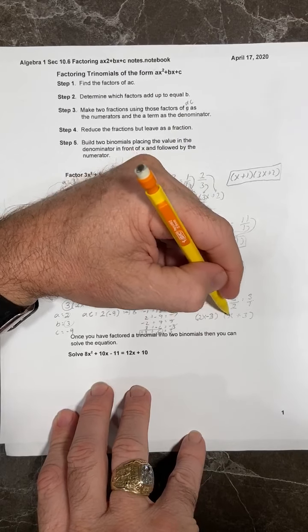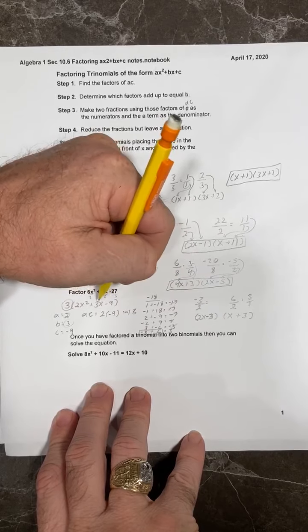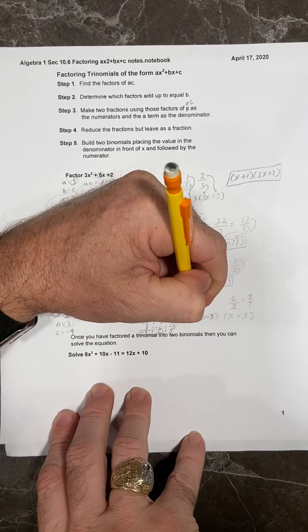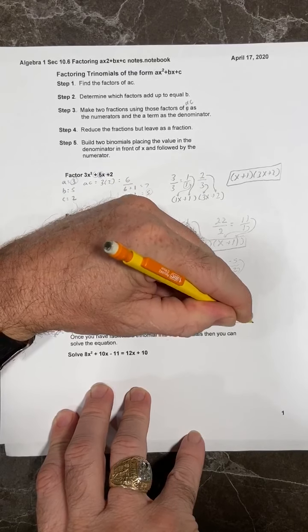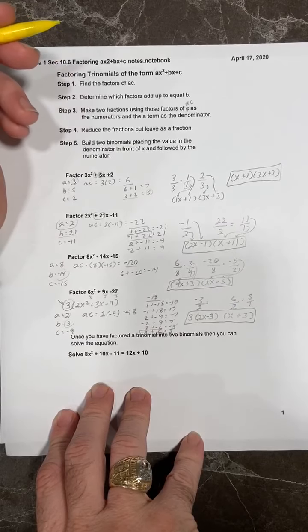So 2x minus 3, x plus 3. So that's the trinomial factored, but don't forget that we had that 3 right here. We still need that to be there, so put that all together, and that's the factored form. 3 times 2x minus 3 times x plus 3.